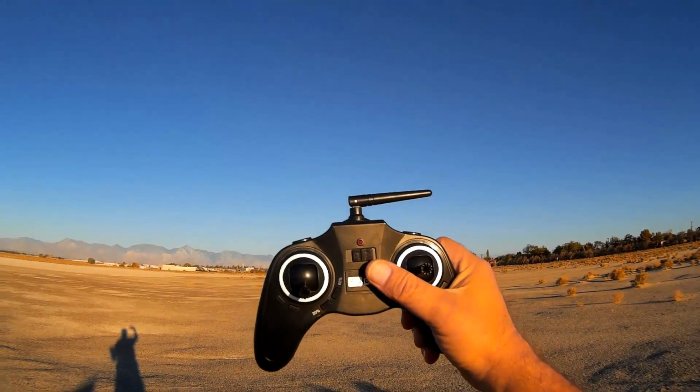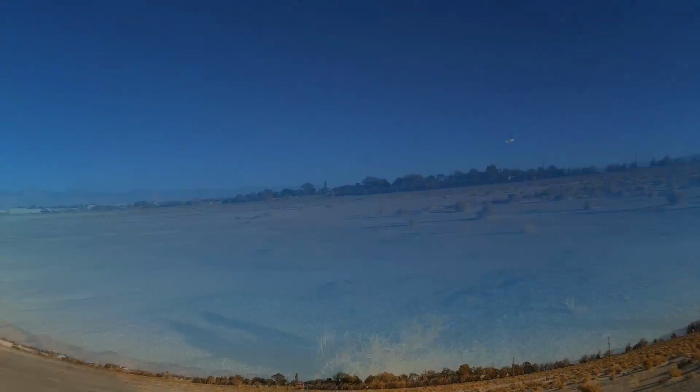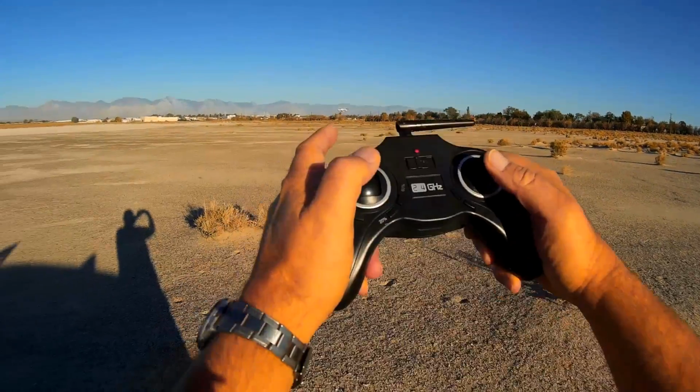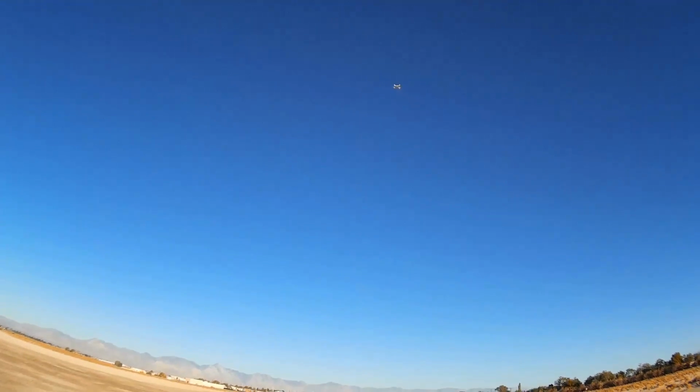Let's do some examples. I'm going to do some example flights here to show how this is used. Okay, let's go into forward flips. The quadcopter can do that quite well, this little CG022. Let's bring it back down again. And notice I'm giving it a little bit more throttle so it's climbing in these flips. That way you're less likely to go into the ground during a flip.